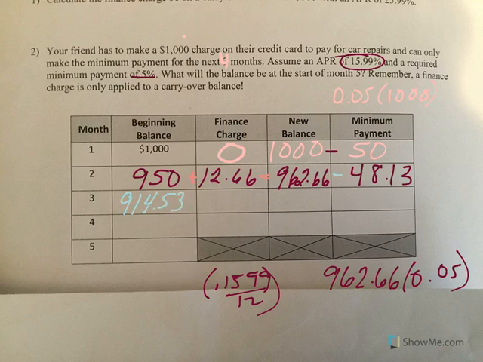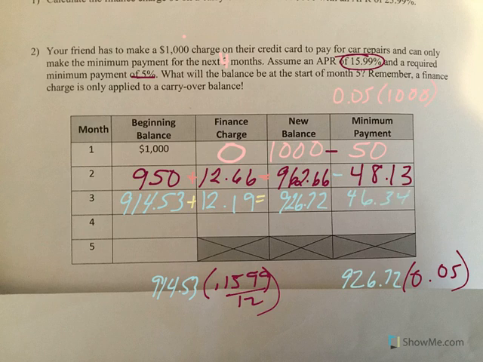Okay, so I owe less money, so that means I'm going to pay less interest. So I take my new balance, I multiply by my 0.1599 divided by 12, and I get $12.19. I add those together, and we get our new balance of $926.72. And I take that new balance multiplied by 5% to give me $46.34. So if I owe $926.72 and I pay $46.34, then in the beginning of month 4, I owe $880.38.